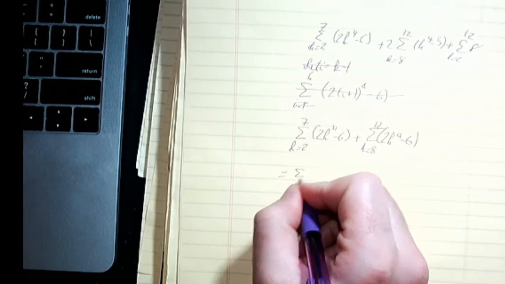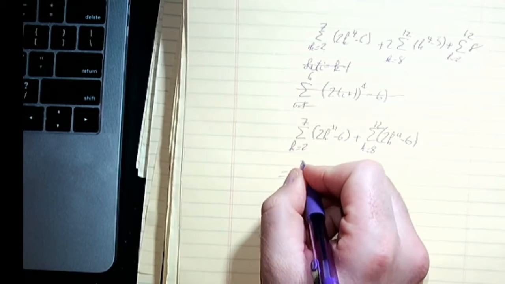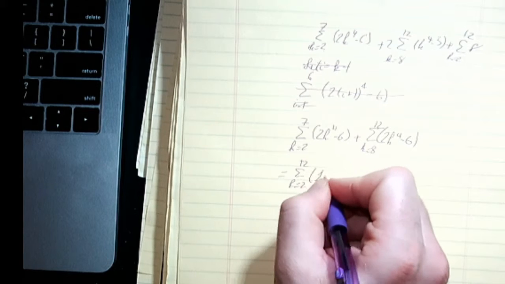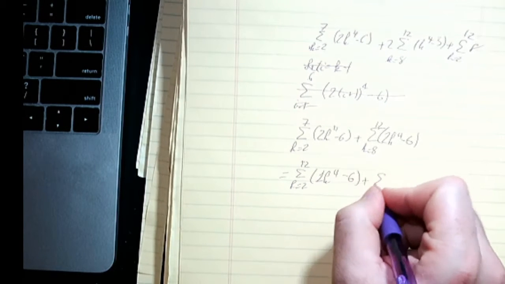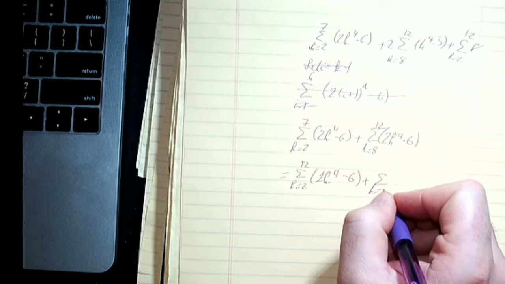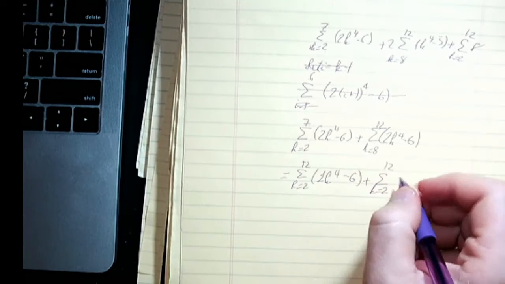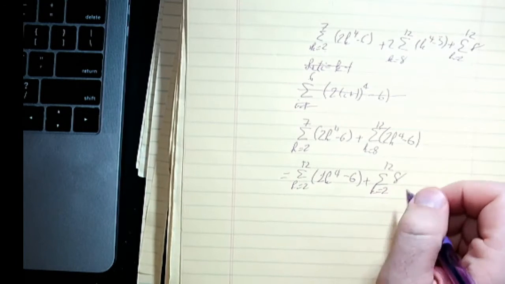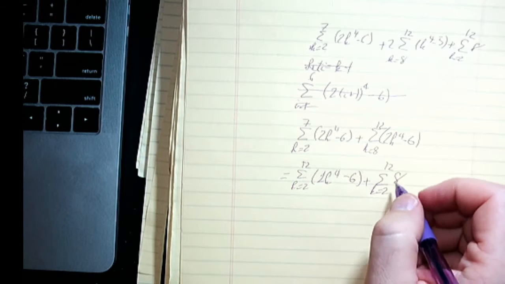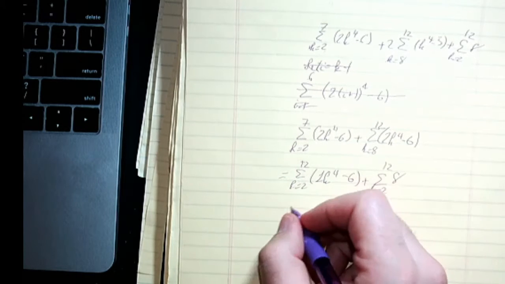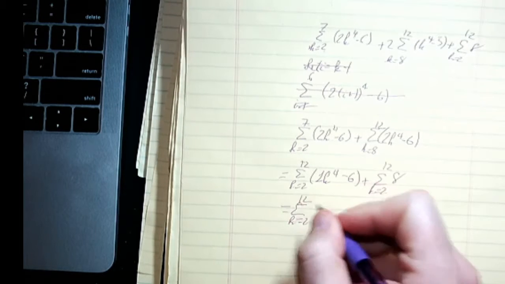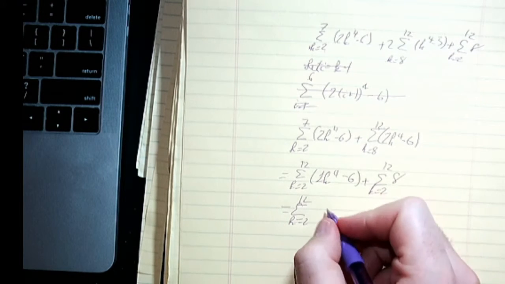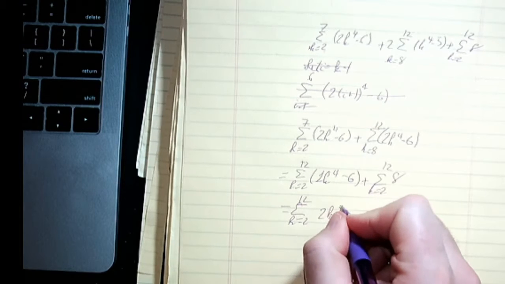We have the sum k equals 2 to 12 of 2k to the 4 minus 6, plus the sum from k equals 2 to 12 of 8. So we could add the 8 to every term. Same thing. So this is the sum from k equals 2 to 12 of 2k to the 4 plus 2.